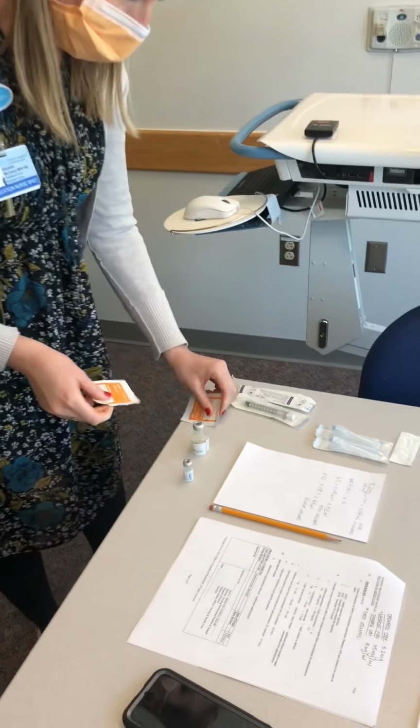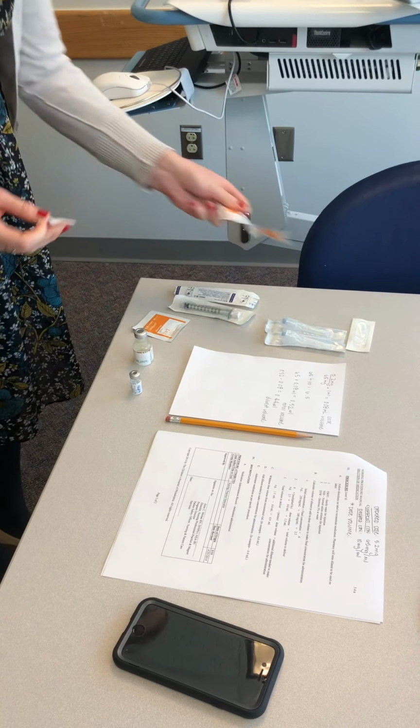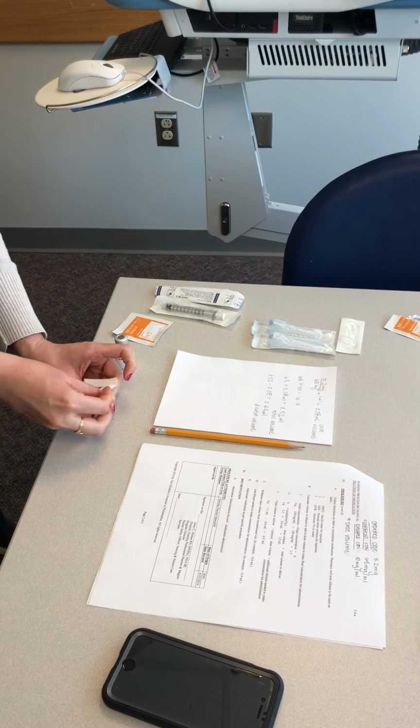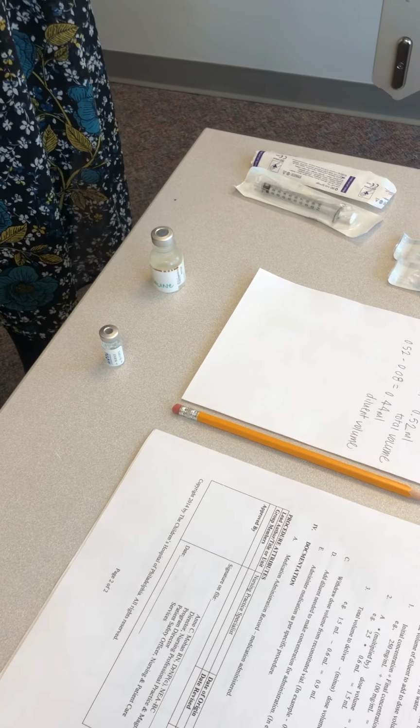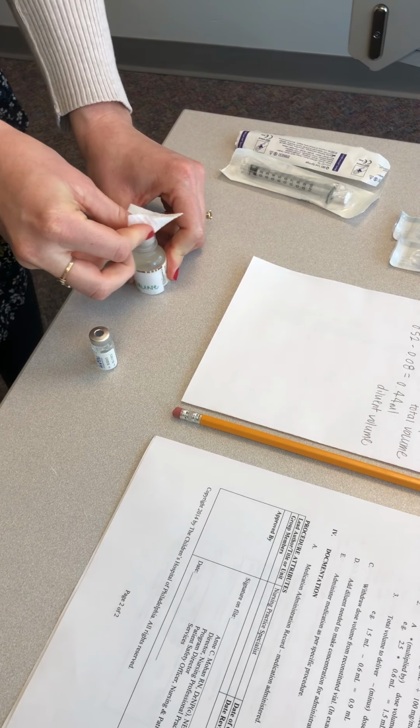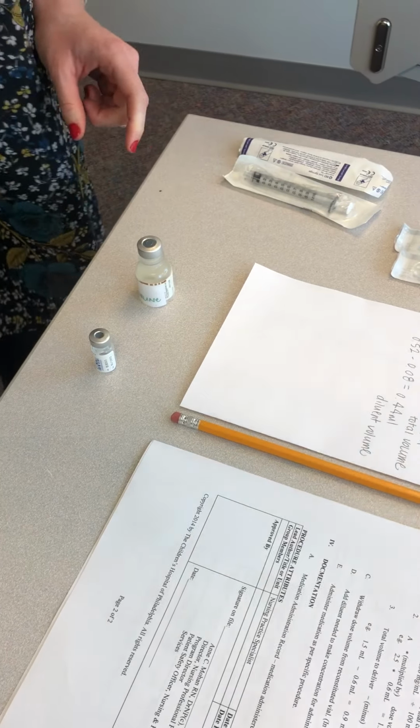Alrighty. So I have my Phenobarb and my normal saline vials. I will scrub for 15 seconds, allow it to dry. Scrub for 15 seconds, allow it to dry.